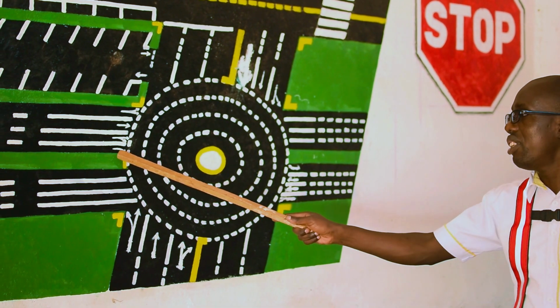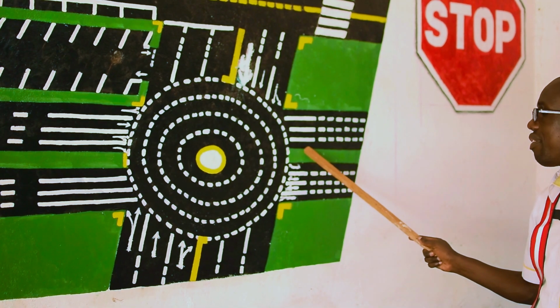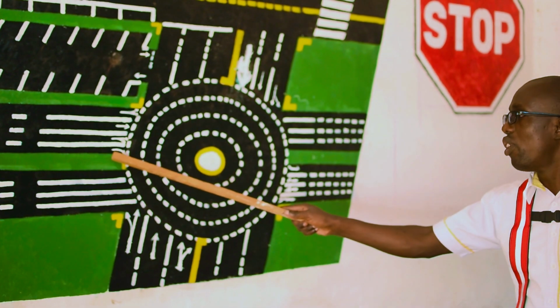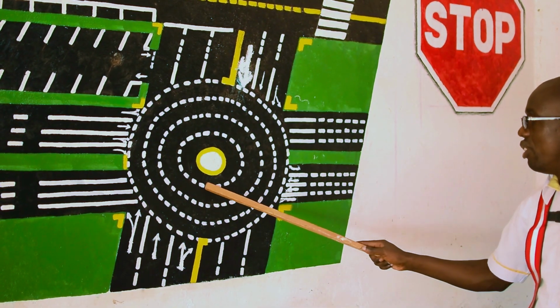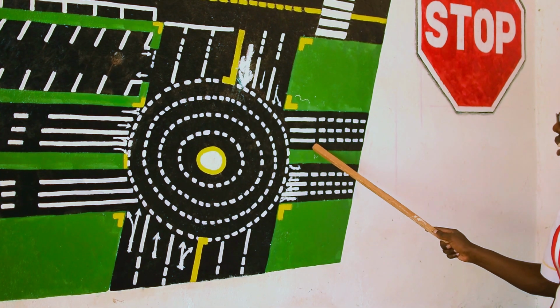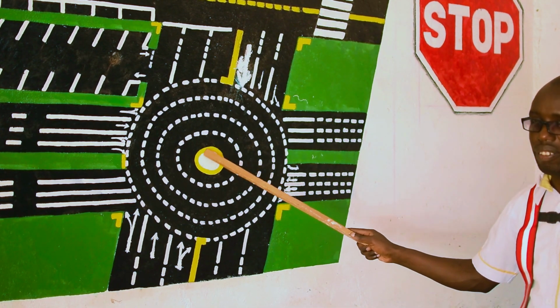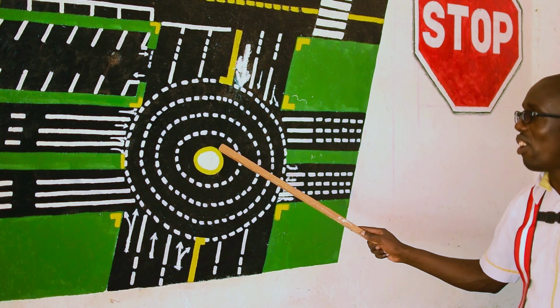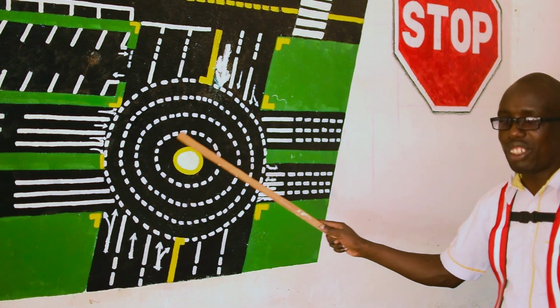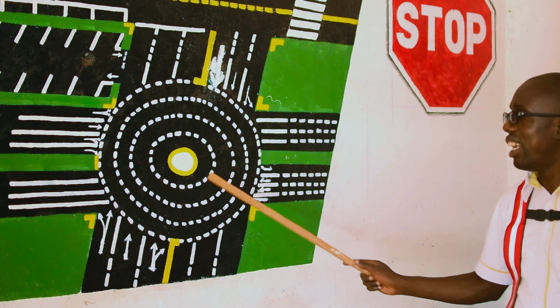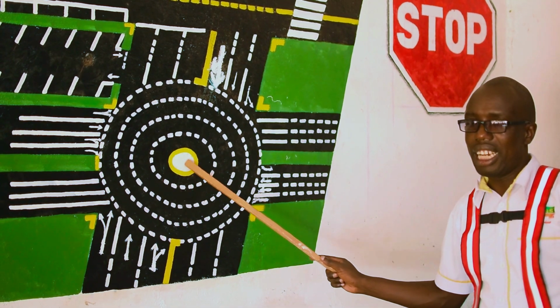But he or she cannot go straight like this. She'll have to go around first. That's when you go straight. The reason is this one has controlled your movement. So this is a complex junction but also organized. Organized by the traffic island.